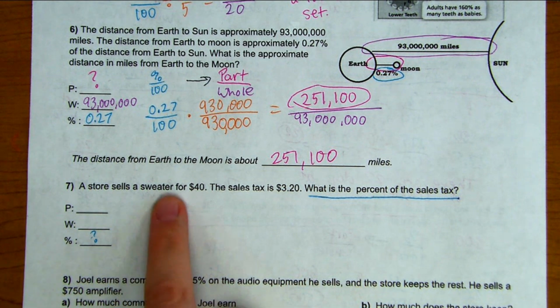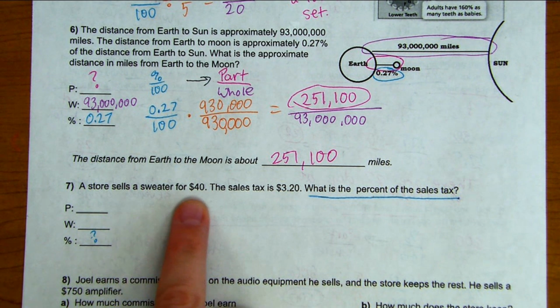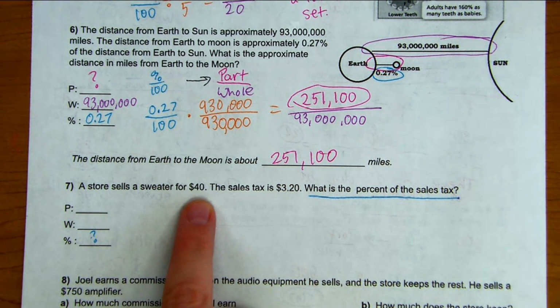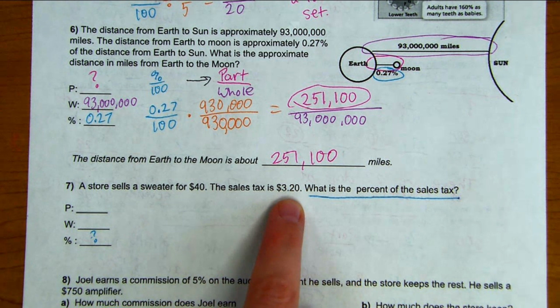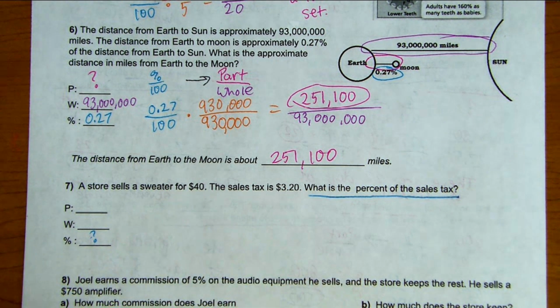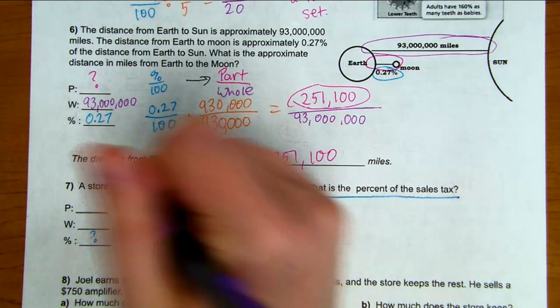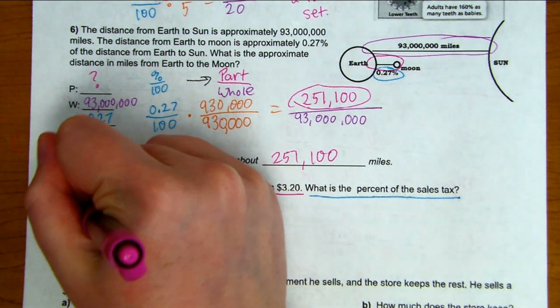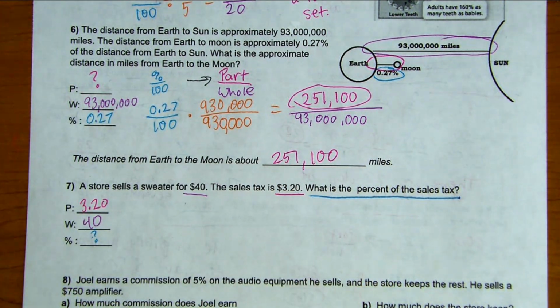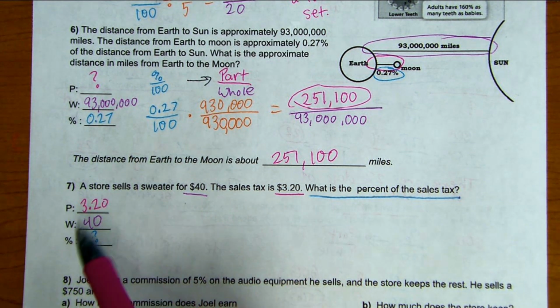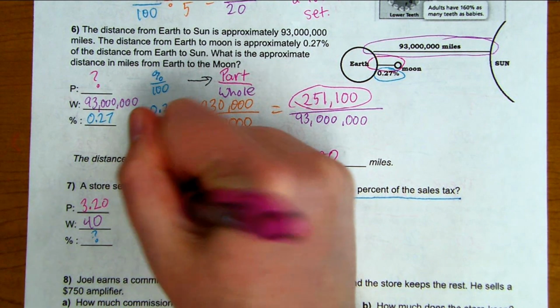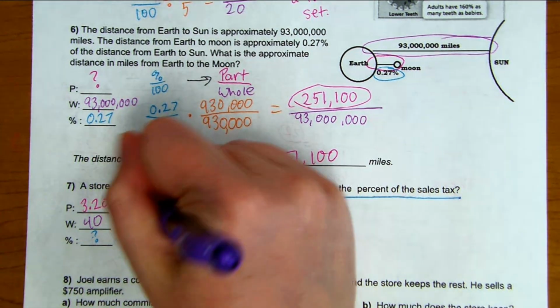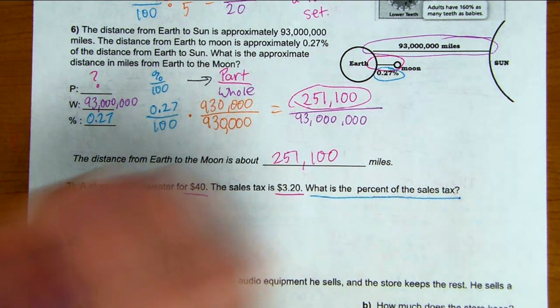We can tell that the original price for the sweater, or the starting price for the sweater, is $40, and the sales tax is calculated based on that cost. So that means the price of the sweater is going to be our whole amount, and the sales tax, $3.20, is going to represent the part. So in this case, we know the part and the whole, so we are actually going to start with the part over the whole, and then we'll calculate out the percent over 100 as a result.